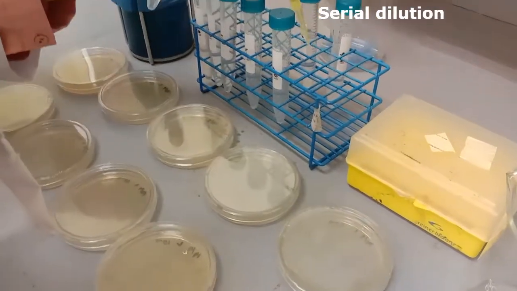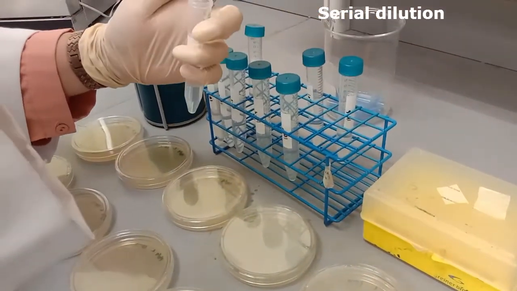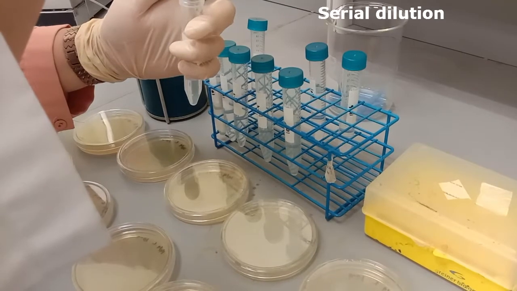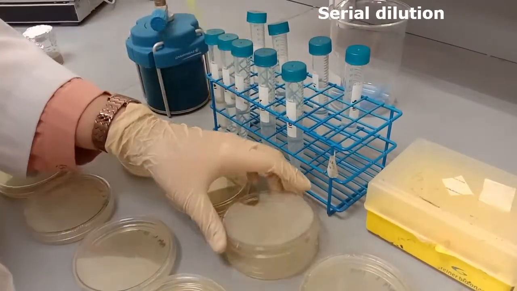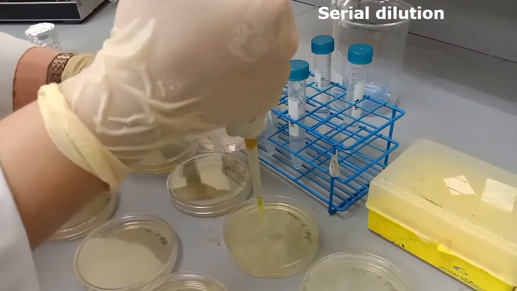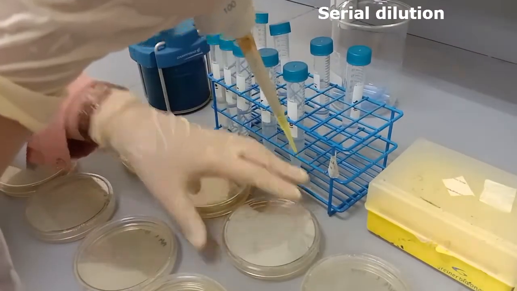To further dilute our samples, we transfer 100 microliters of each diluted sample onto a plate. As you can see in this video, we start pipetting from the least concentrated sample to the most concentrated sample. By doing so, we can just use the same pipette tip for taking out the samples.